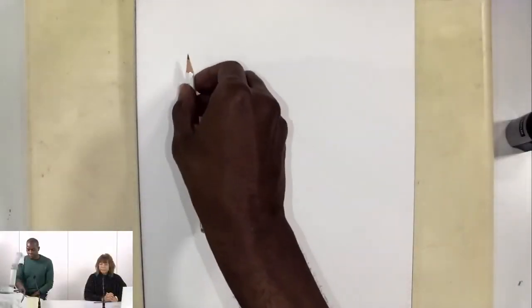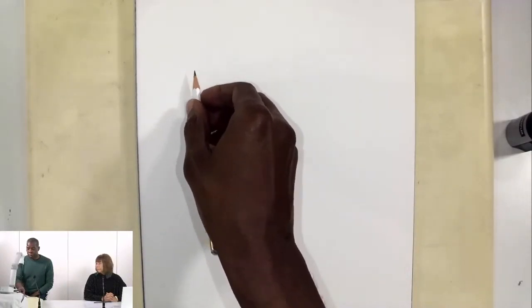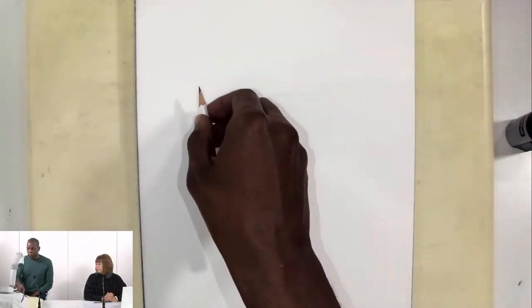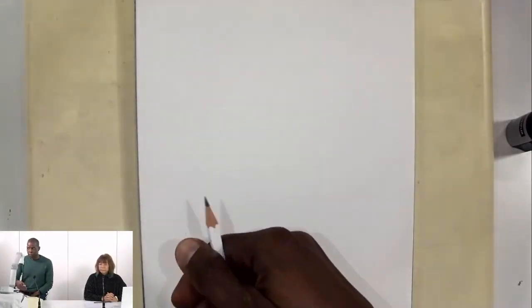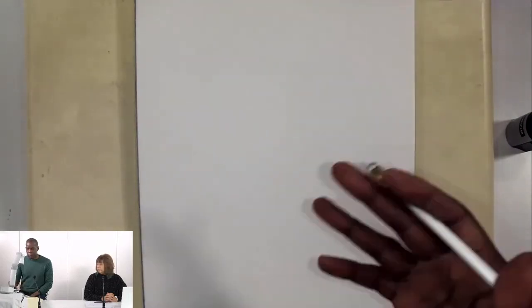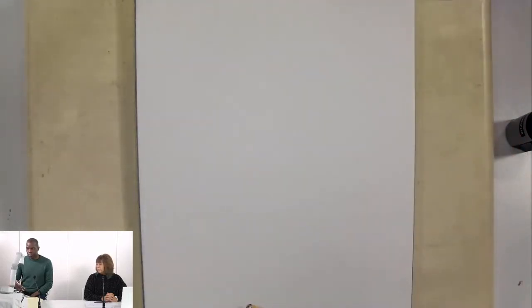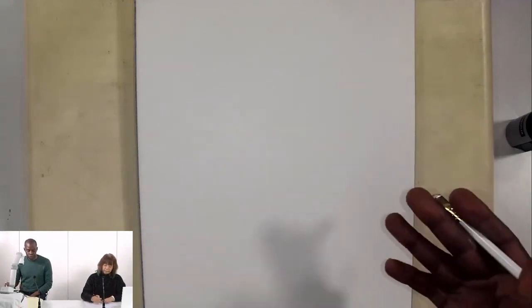So I'll go over the ones that really always tend to work. And by the way, you should try to find these examples in some of your favorite comic book artists or illustrators.